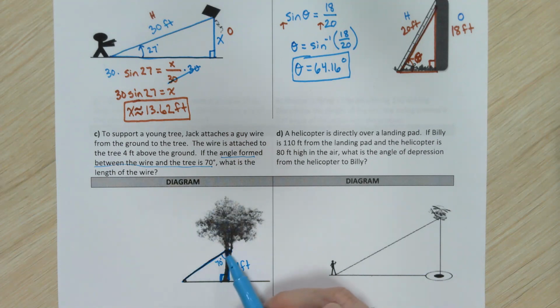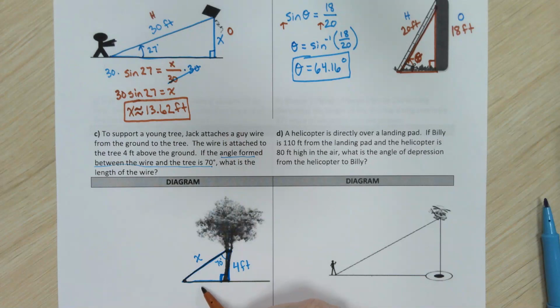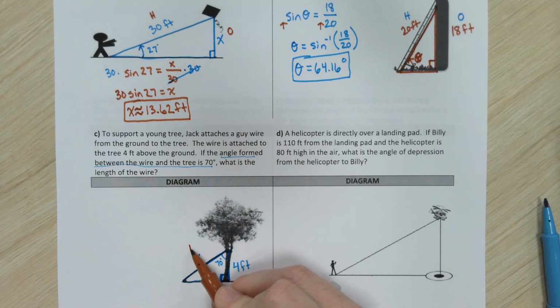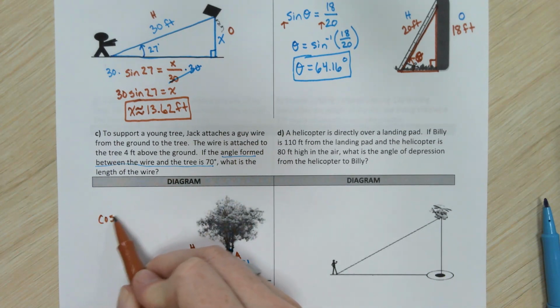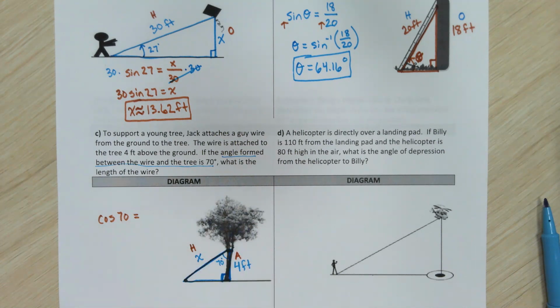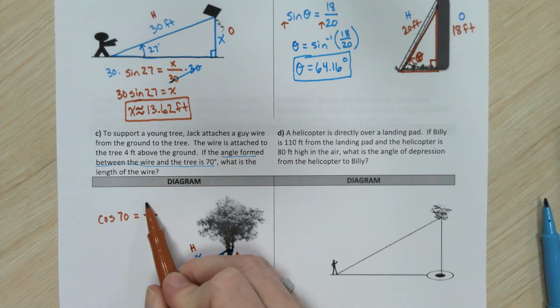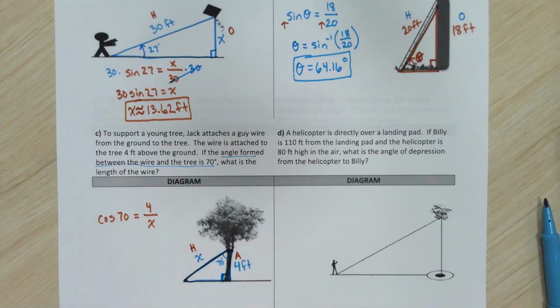So in this picture, the wire is that diagonal side of the triangle, so that's going to be what we label with our variable. If we use that 70-degree angle as our reference angle, we don't know the side over on the opposite side of the shape, so we don't have opposite, but we do know the hypotenuse across from the 90, and we do have the side next to our reference angle, which is the adjacent. Those two force us to use a cosine equation this time. So cosine of 70, the reference angle, equals the adjacent over the hypotenuse.